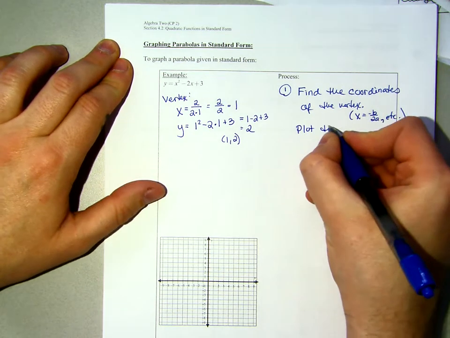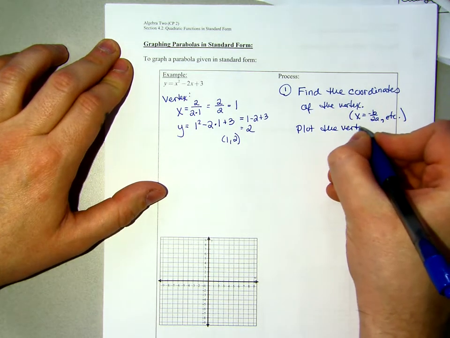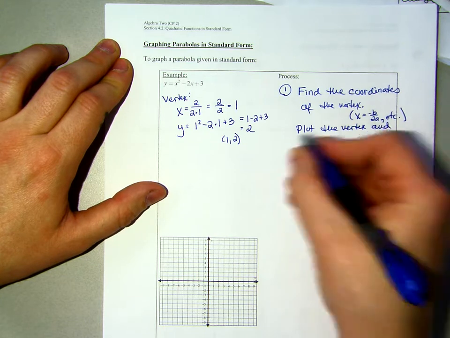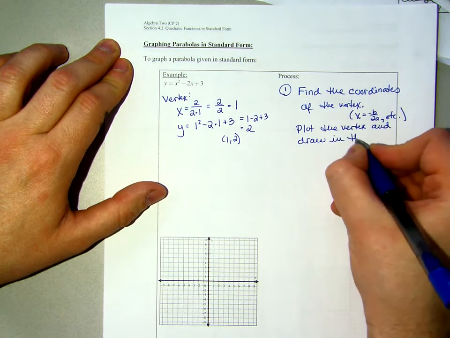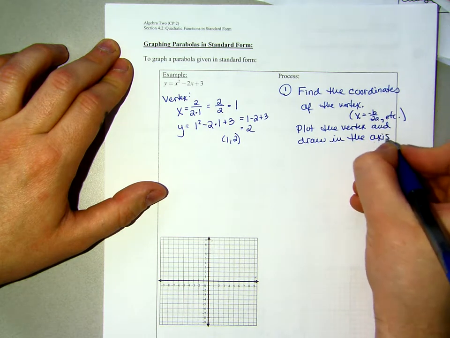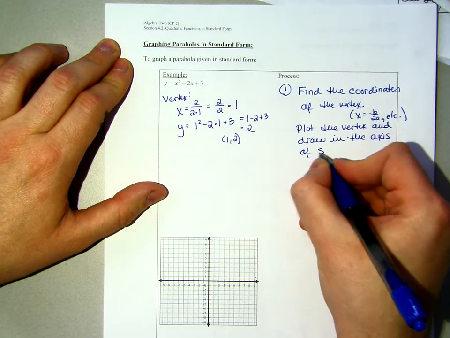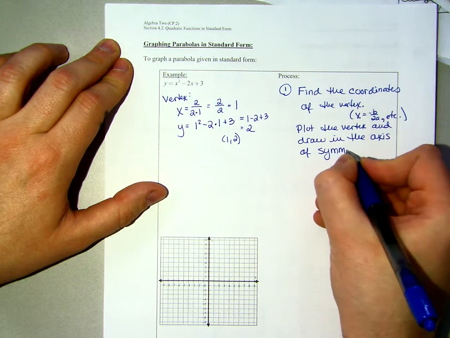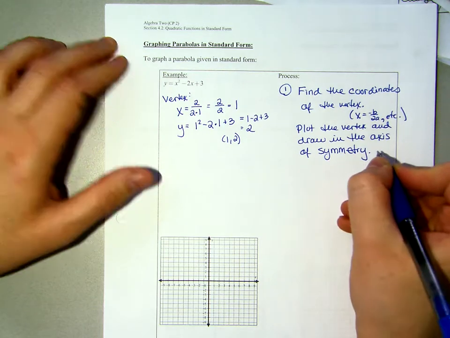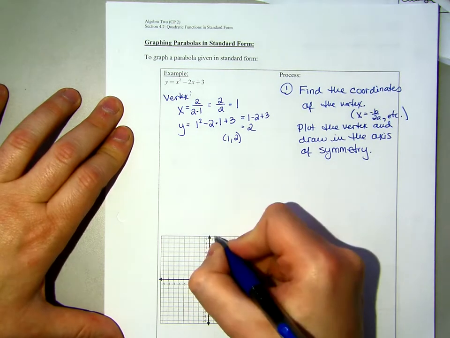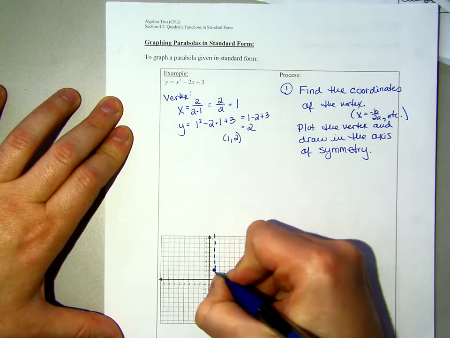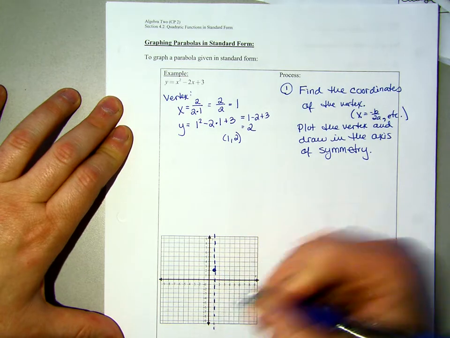I'm going to plot the vertex and draw in the axis of symmetry. So I'm going to plot 1, 2. I'm going to draw my vertical line through that vertex.